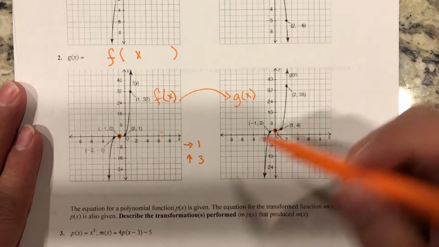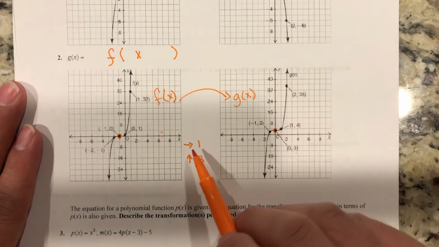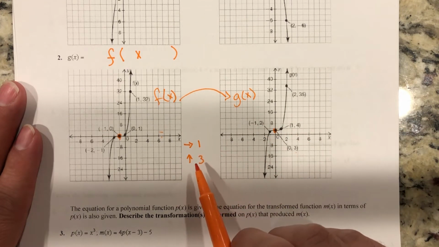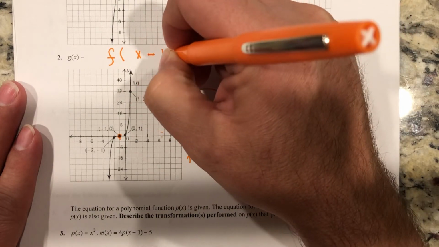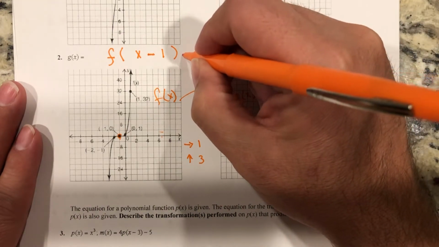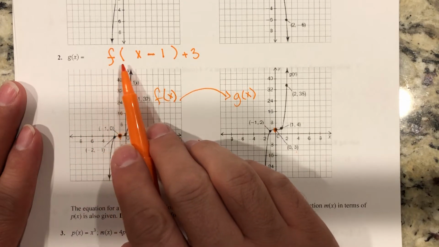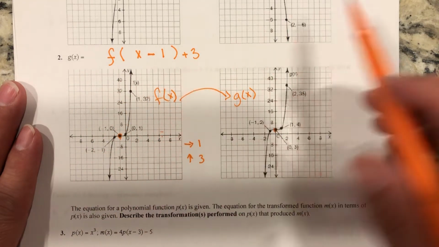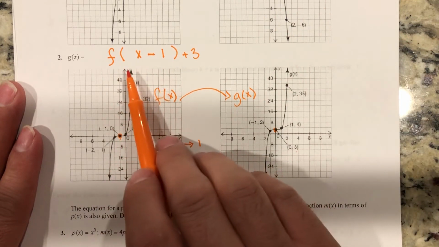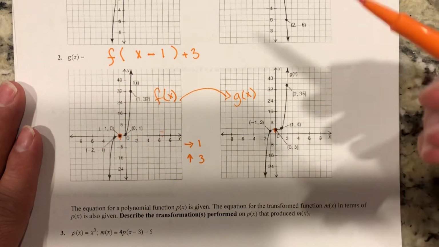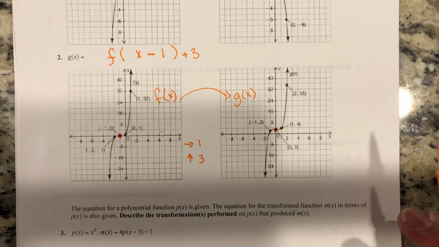And then there was no reflection, and there's still no stretch or compression. So all that I need to do is fill out the C and the D value. So this would be a minus 1 if it went to the right, and this would be plus 3 since it went up to the top. So g of x is equal to f of x minus 1 plus 3. Okay, and so that's how you write it in terms of f of x. So it's just transformations. Everything's the same, except now we're just writing it in terms of f of x.